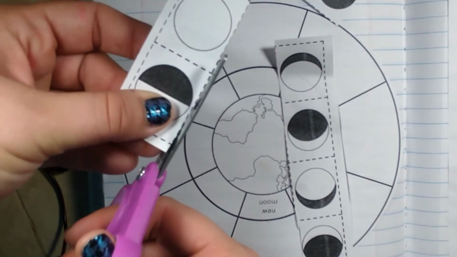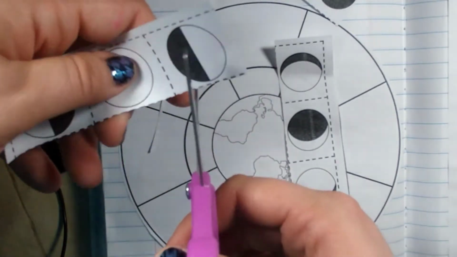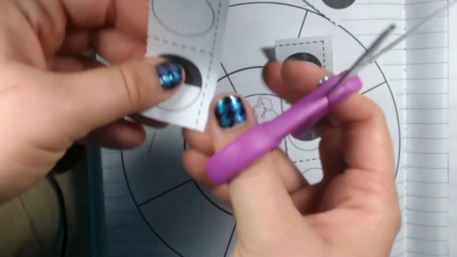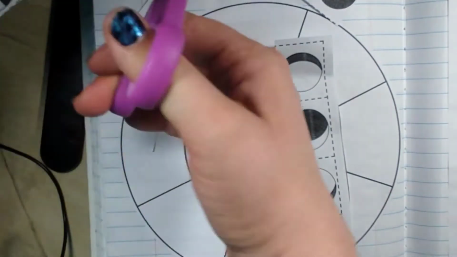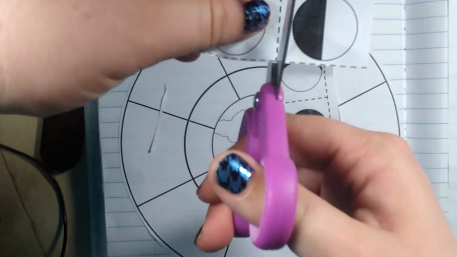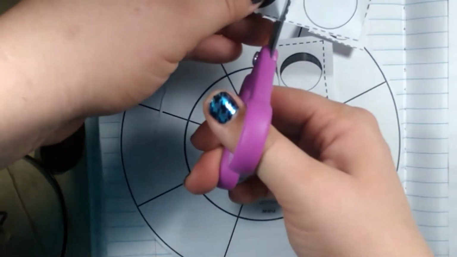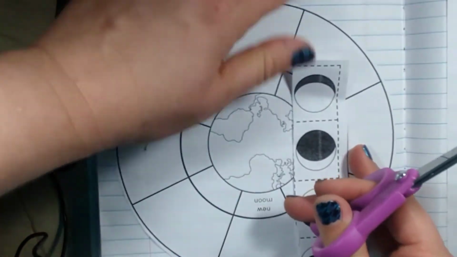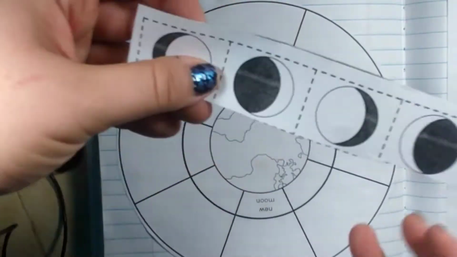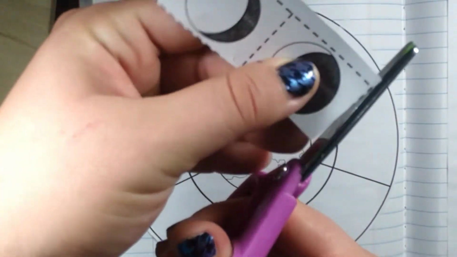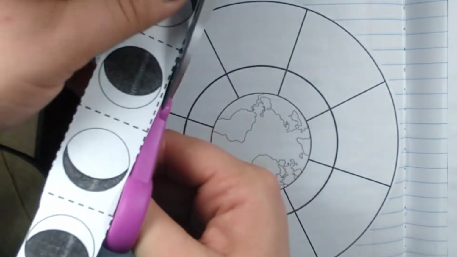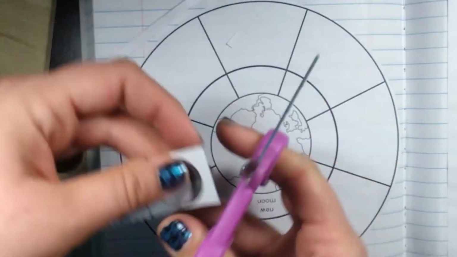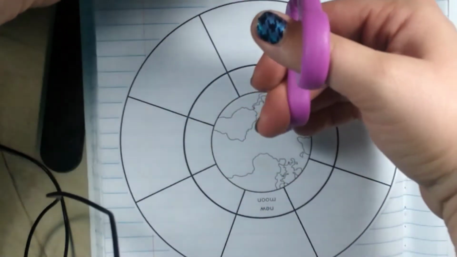Make sure you have glue. I'll put those to the side. All right.